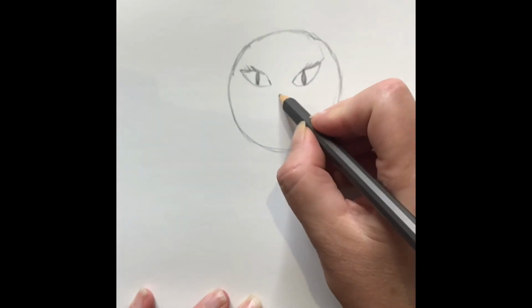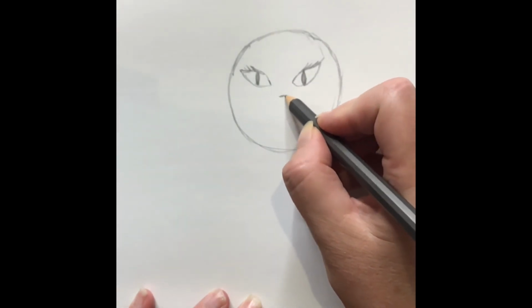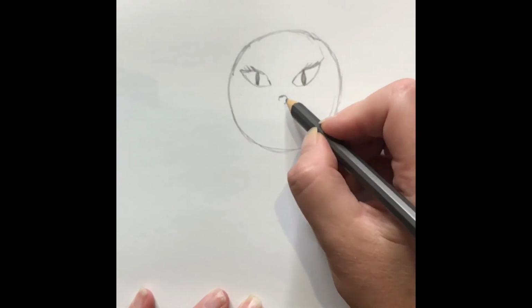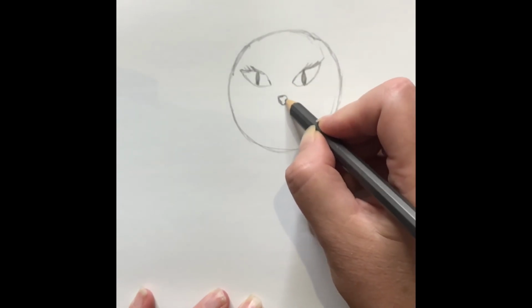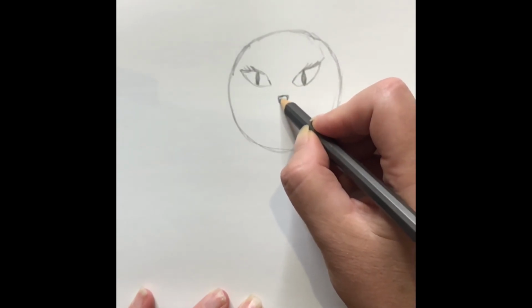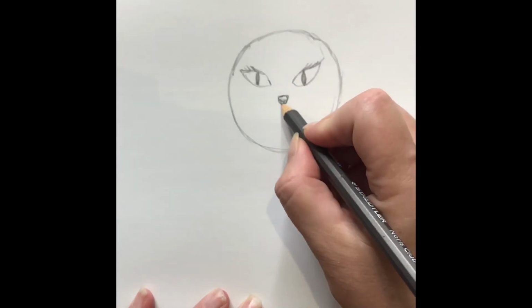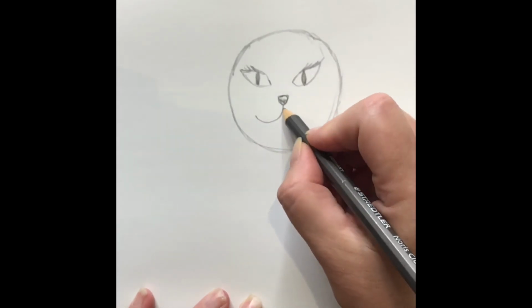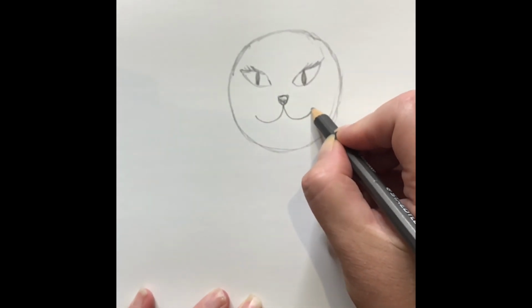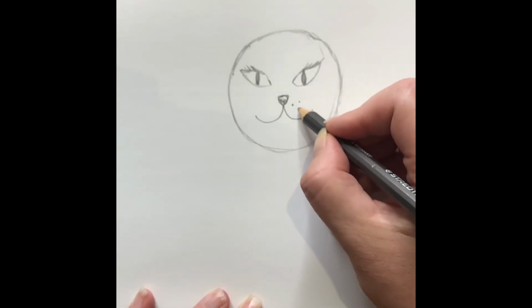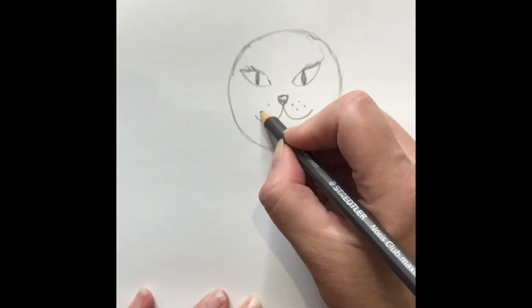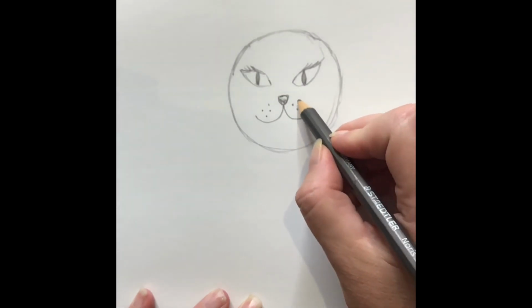For his nose, we're going to draw a bit like a strawberry, so an upside down triangle with really soft corners. And for his cheeks, for his mouth, we'll do our fishing hooks. So one coming out from each side. And then, of course, most important feature of our kitty cat, his long whiskers.